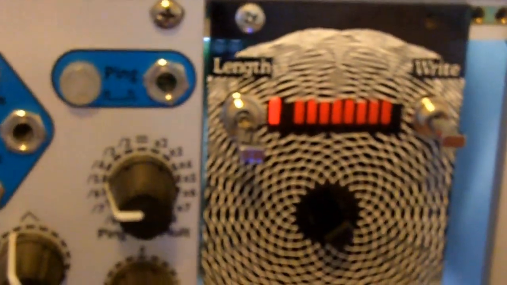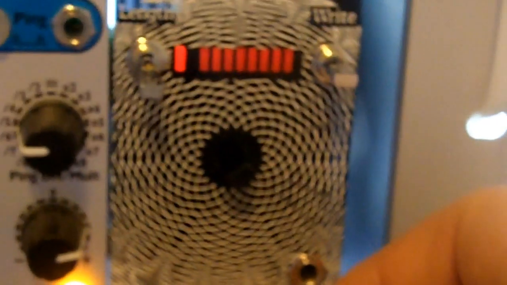Let me add some delay. This delay makes everything better. So you never know what kind of oscillator you'll get. Now in this case, the scale knob is the volume.